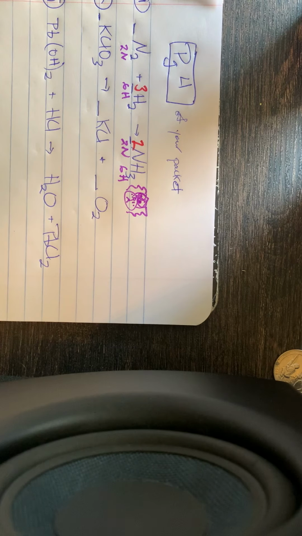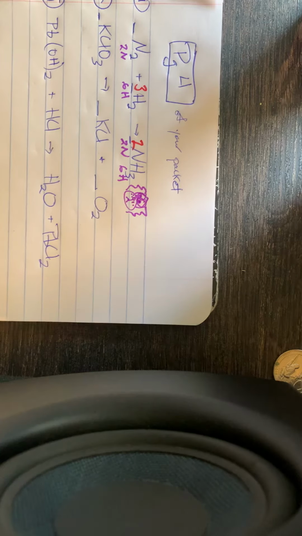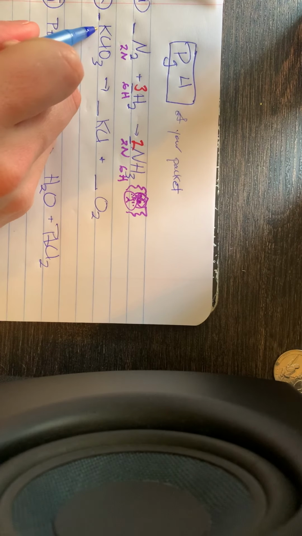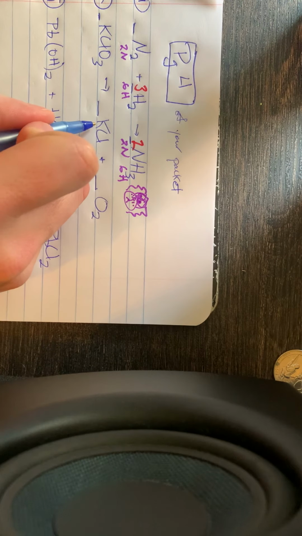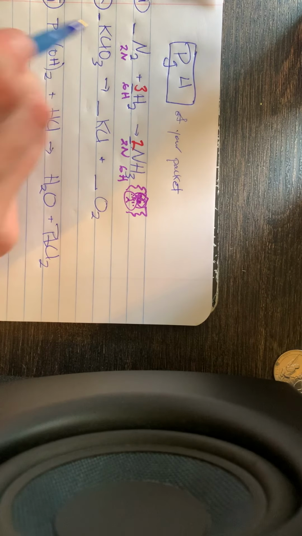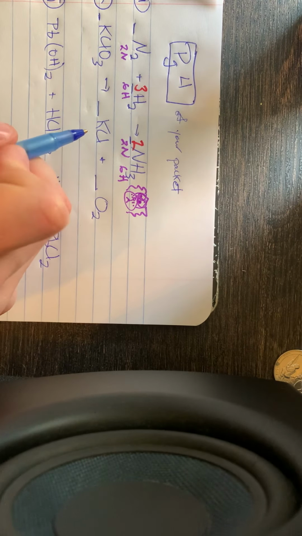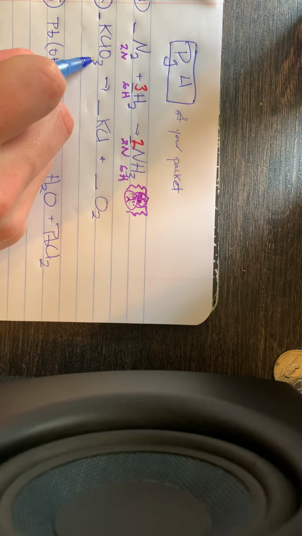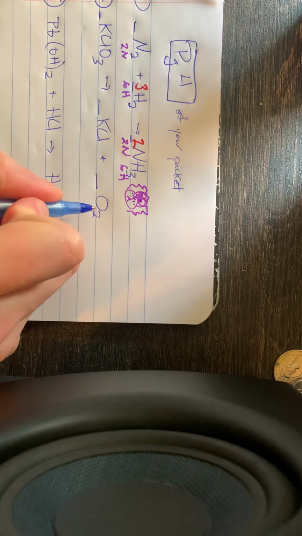Next, we've got ourselves a decomposition. So what we're going to have to do is the same thing. We're just going to put in coefficients that will make this a balanced chemical equation. So let's find what's not balanced. I got a K right here, 1 K there, 1 K there. Beautiful. 1 Cl here, 1 Cl there. Beautiful. 3 oxygens here, 2 oxygens here.